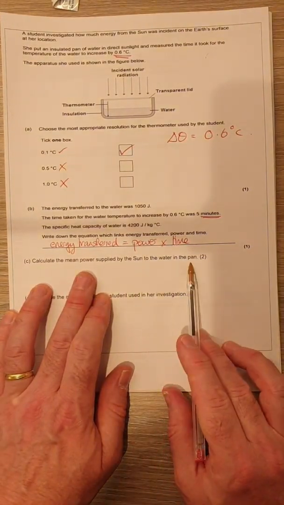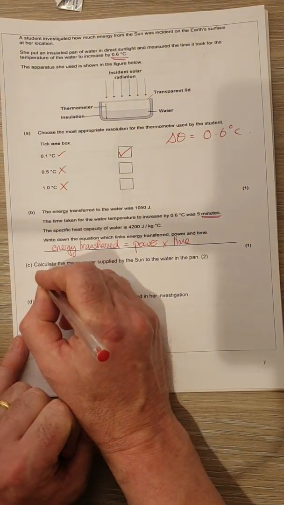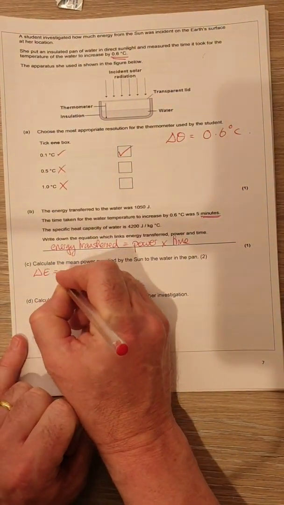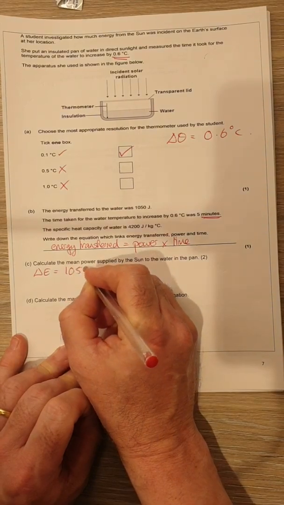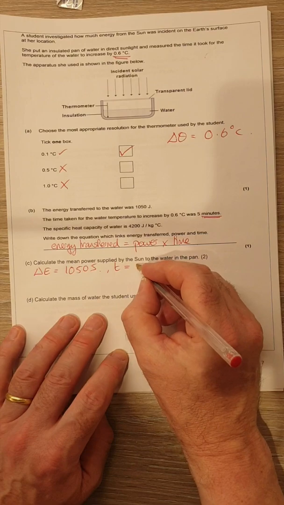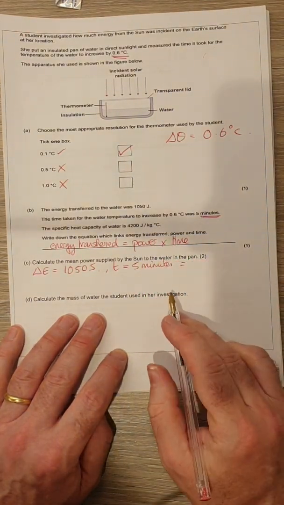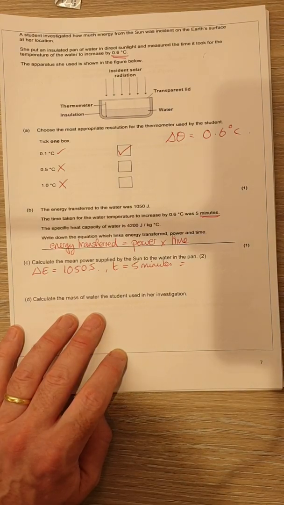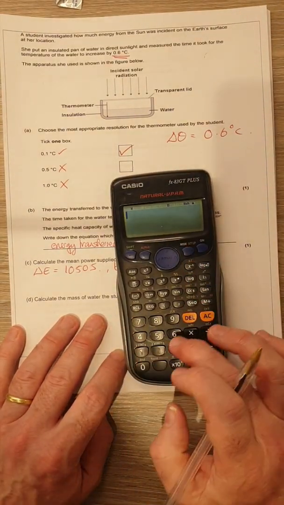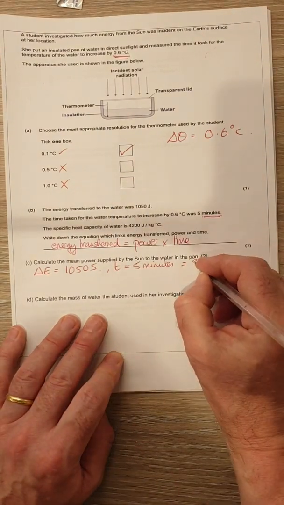Calculate the mean power supplied to the sun. Well, what were we told? We're told that the energy transferred is 1050 joules. We're told that the time is 5 minutes, but this needs to be converted into seconds. So that's going to be 5 multiplied by 60. So I use my calculator. I get an answer of 300 seconds.